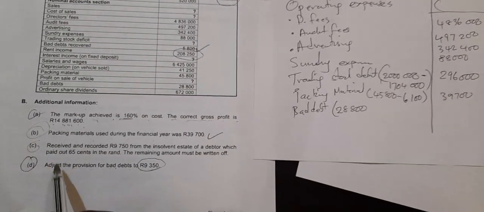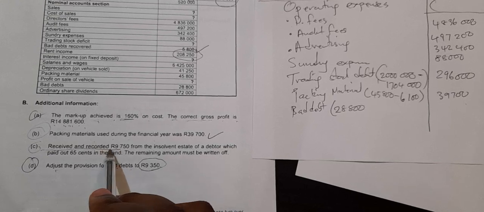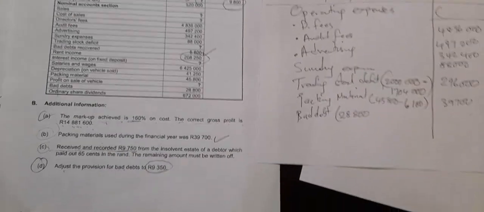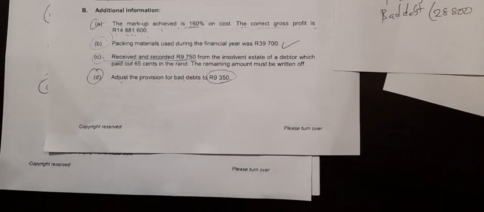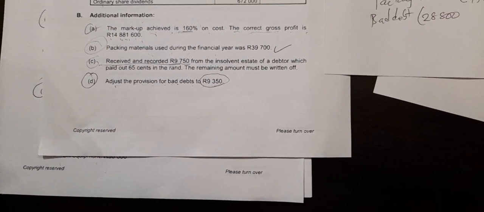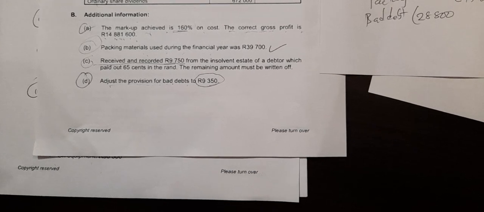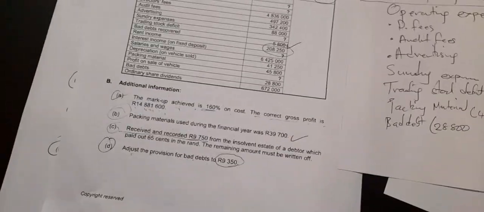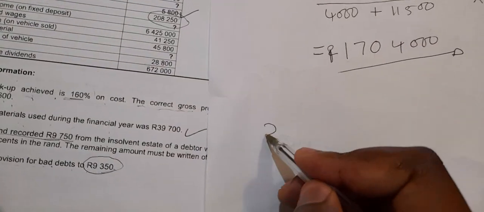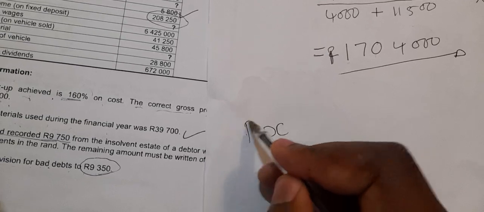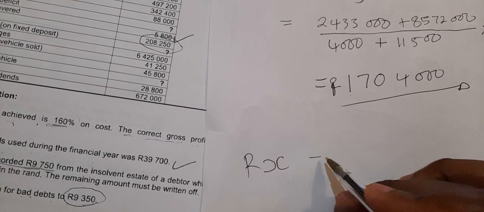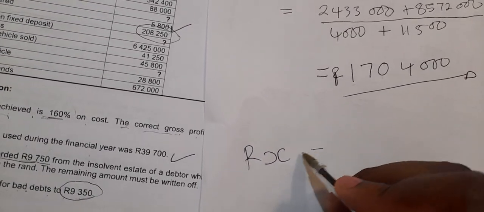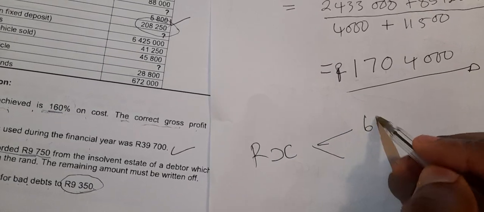Information number C: we received and recorded 9,750 from an insolvent estate of a debtor which paid out 65 cents in the rand. The remaining amount must be written off. Okay, let's write it off. So this person was owing us an amount, but today this person came to pay 65.